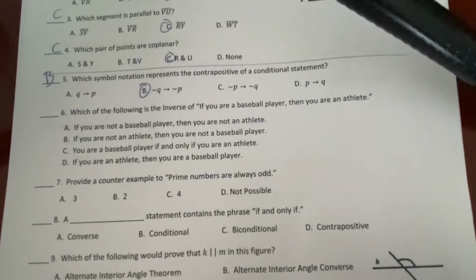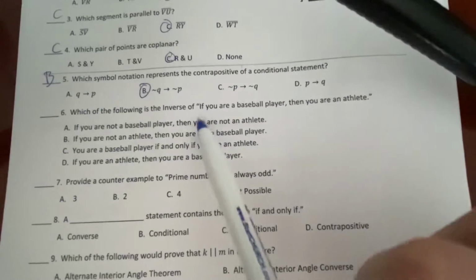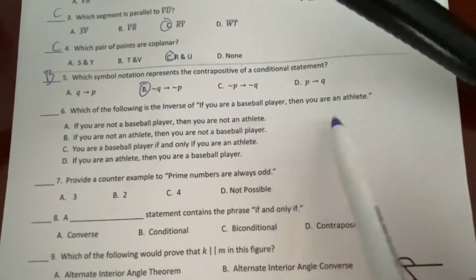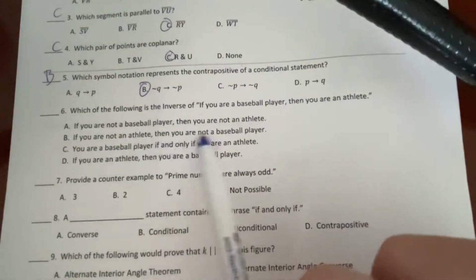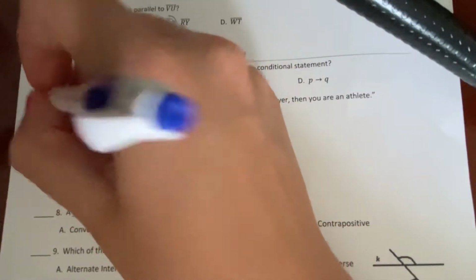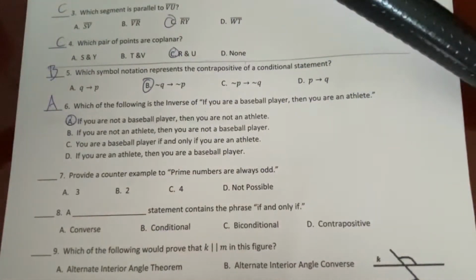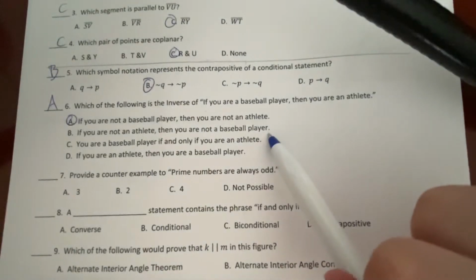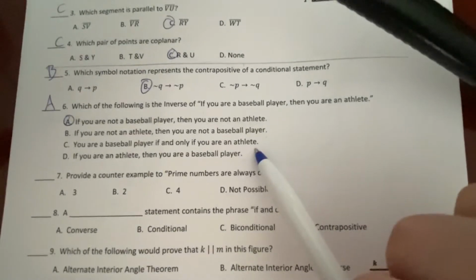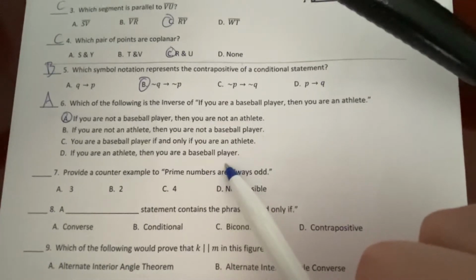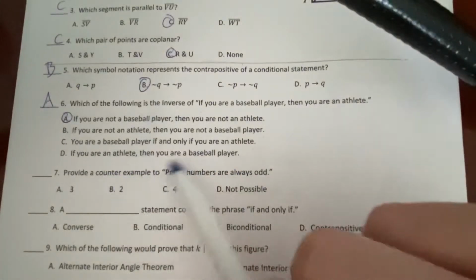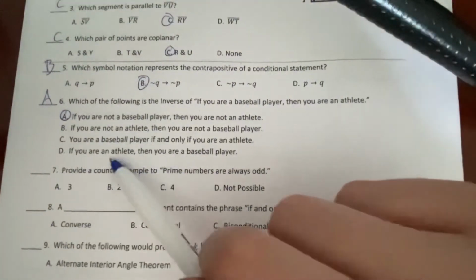Which of the following is an inverse? Okay, so inverse means that both of them are negated. So it should be, if you were not a baseball player, then you were not an athlete. Oh, that's mean. Okay, so the first one is the inverse. If you're not a baseball player, then you're not an athlete. The second one would have been the contrapositive. This one would have been the biconditional statement of it. If you're an athlete, then you're not a baseball player. What would that be? The converse. Okay, you just switch the two.